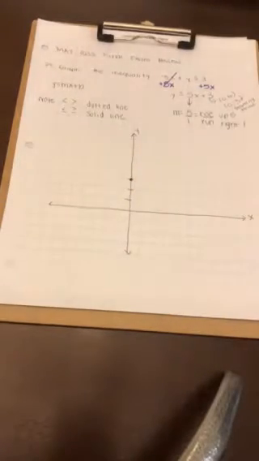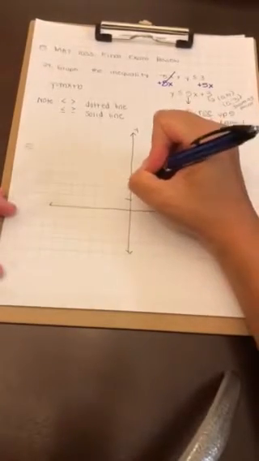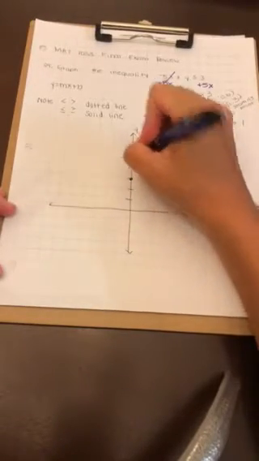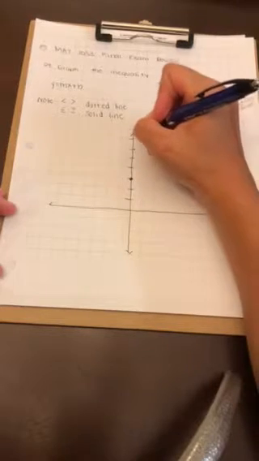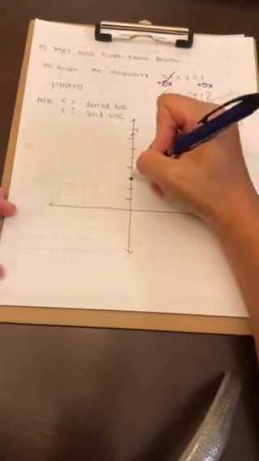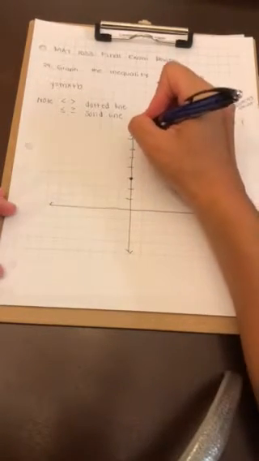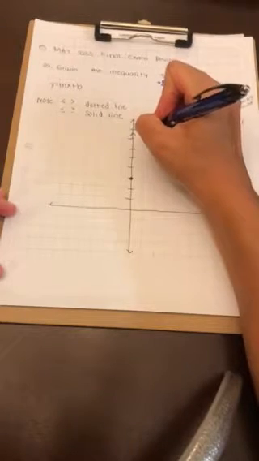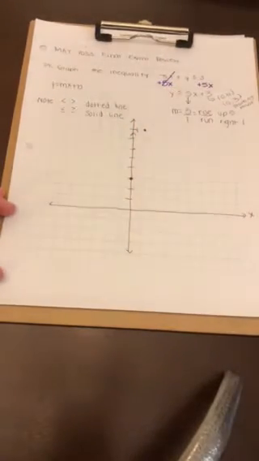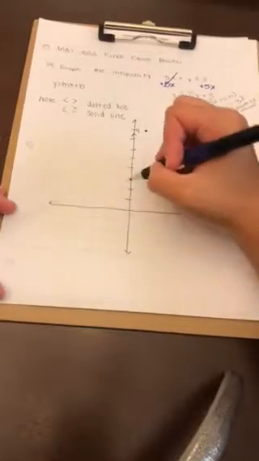That's where we're going to start from. And from here, we're going to go up 5, and we're going to go right 1. So from here, up 1, 2, 3, 4, 5, a little bit further, so 1, 2, 3, 4, 5, and then right 1. So that'll give us our second point.